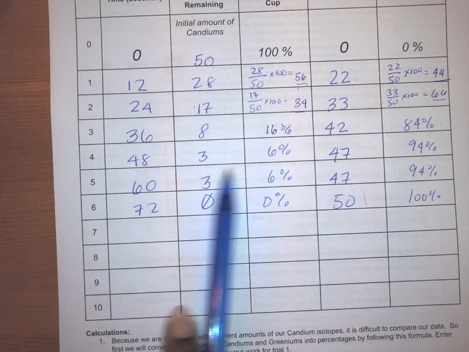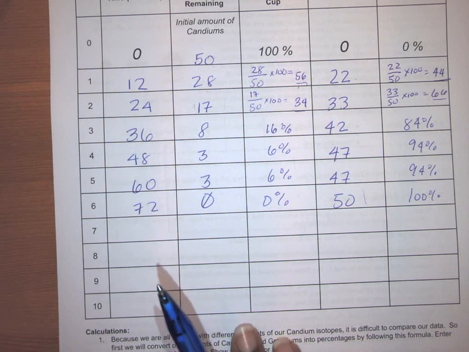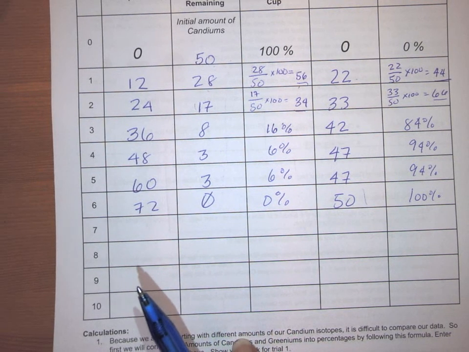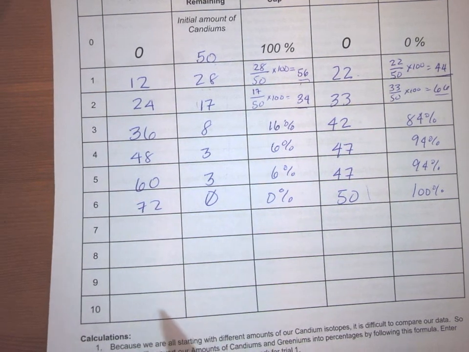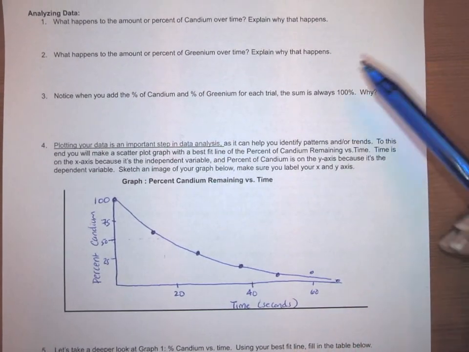So it's the same kind of question. Why is that number always consistent? And thinking about what happens to the candiums when they decay. Do they disappear, or do they get replaced by a grenium? Those are the first 3 data analysis questions.